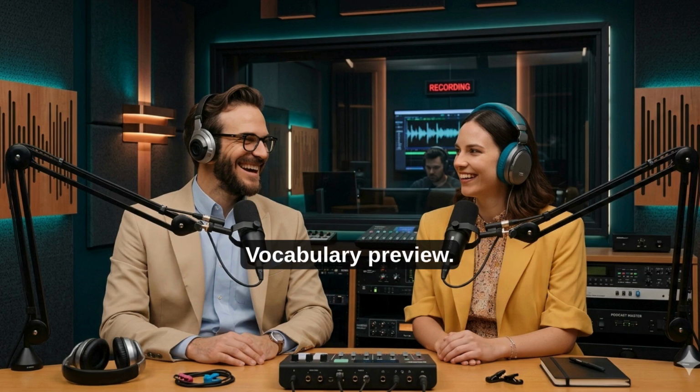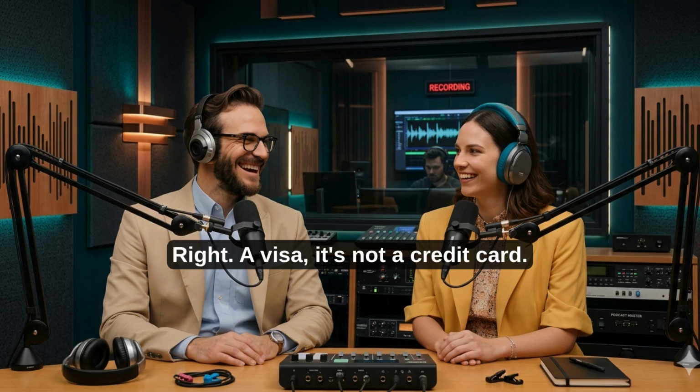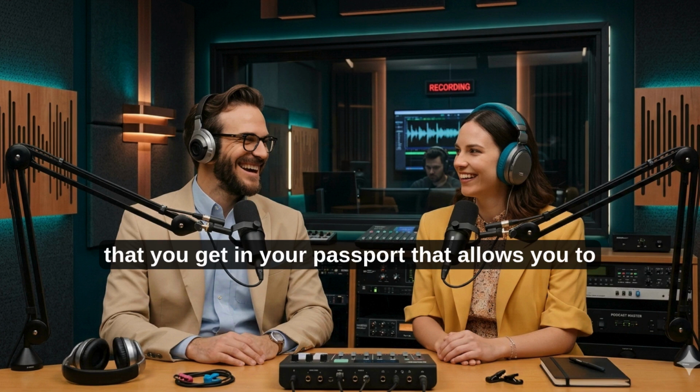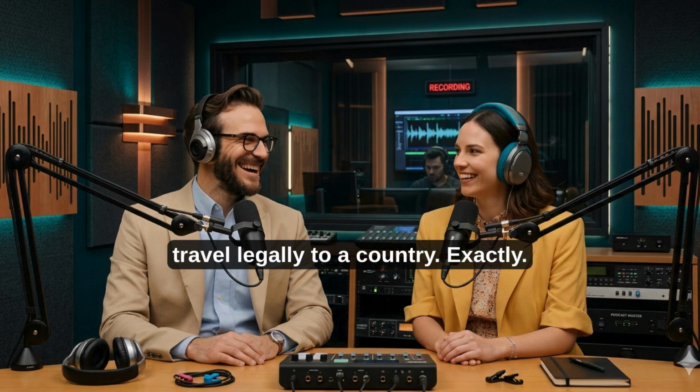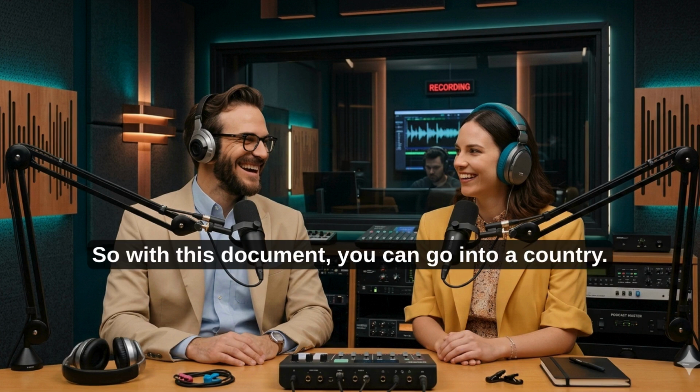Vocabulary preview. Okay, so let's talk about visa. Right. A visa, it's not a credit card. No, not Visa or MasterCard. No. So a visa is an official document that you get in your passport that allows you to travel legally to a country. Exactly. So with this document, you can go into a country.